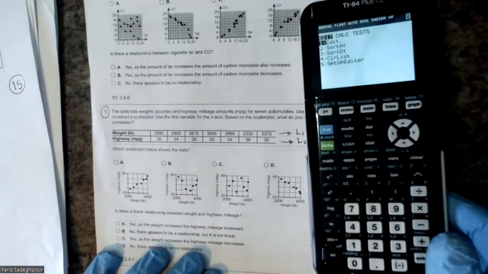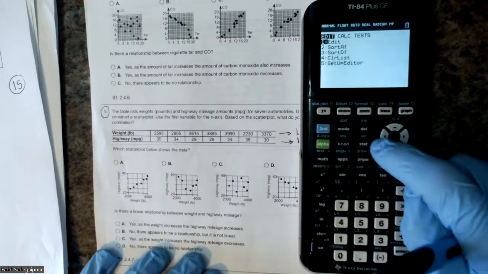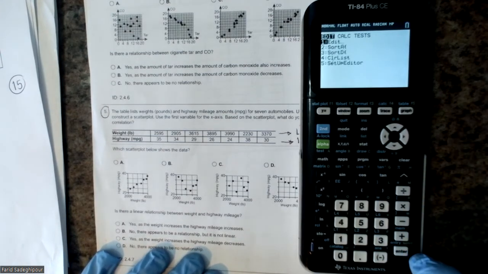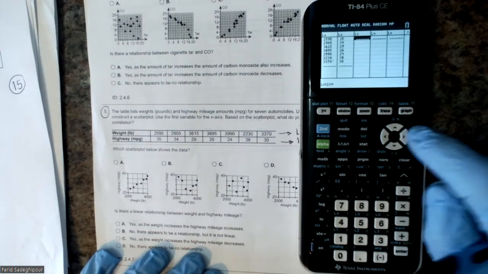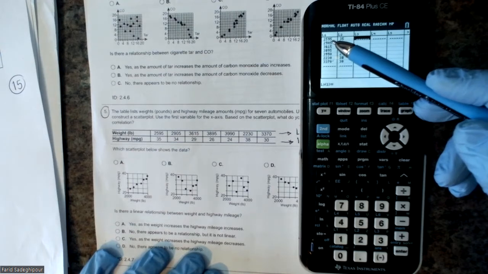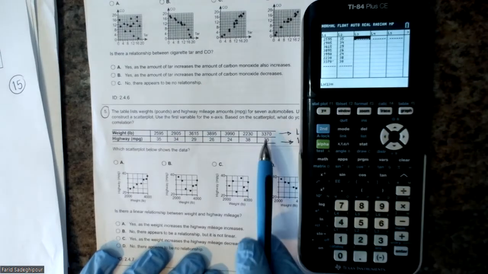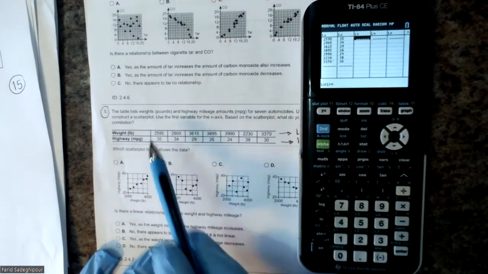So for that, again, you go to stat, the first one is edit, you enter. I already put the numbers in. You see all these numbers are 25, 95, and 290. I put all these in L1 and these are L2. You enter all this, and then you have 1, 2, 3, 4, 5, 6, 7 pairs.